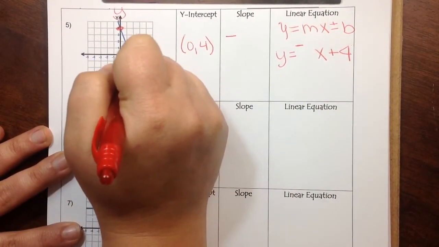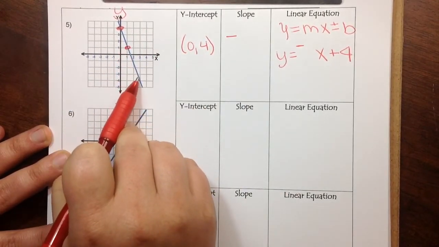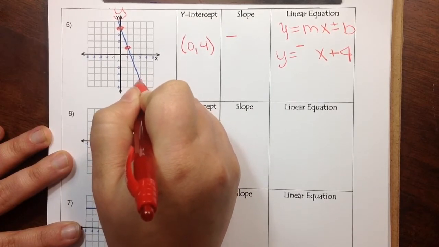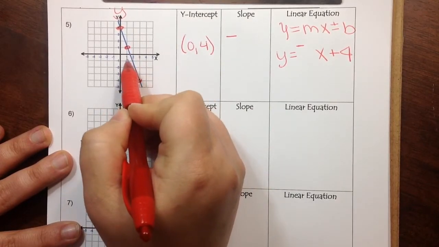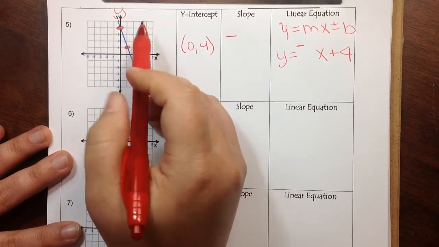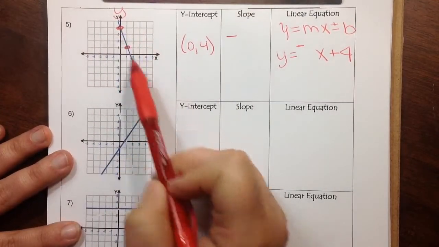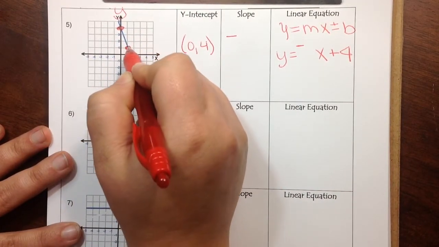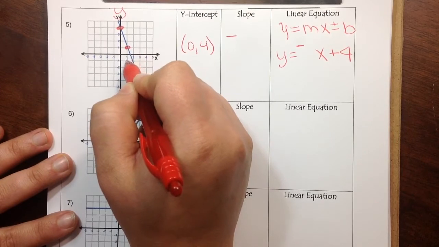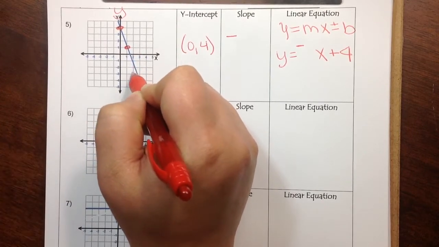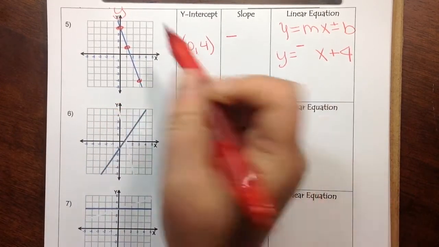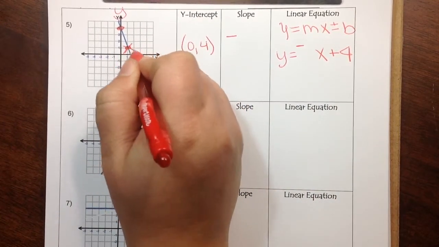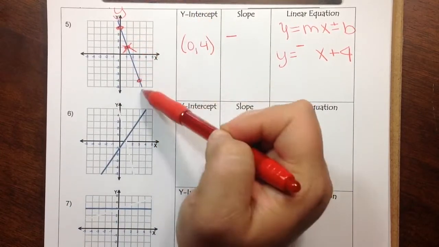So it hits one right here. It hits one right here. Okay, so if I look carefully, these don't match and I need to pay attention. This one I went down 1, 2, 3 over 1. So I'm going to check again. 1, 2, 3 over 1. So this dot right here, even though it looks close, isn't actually going through the line. And that's why you do more than one dot to check.